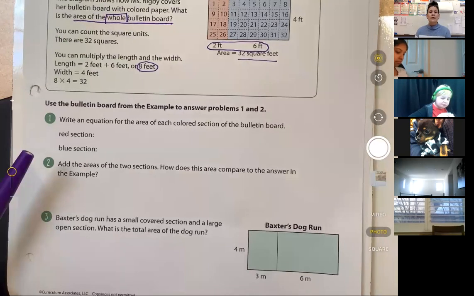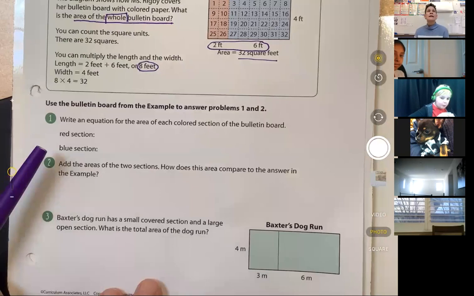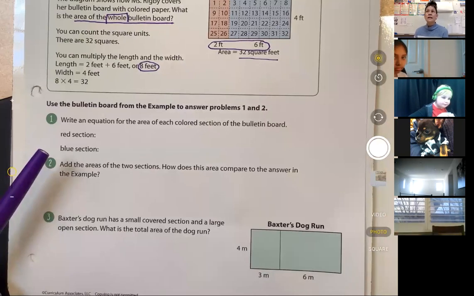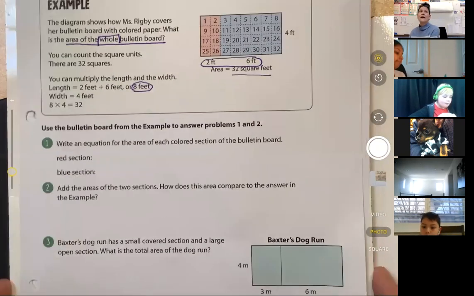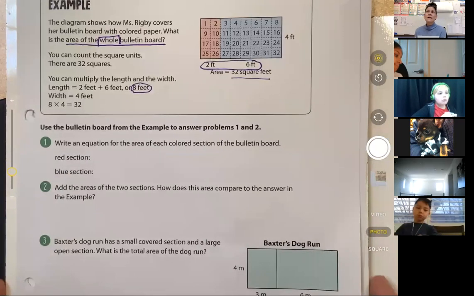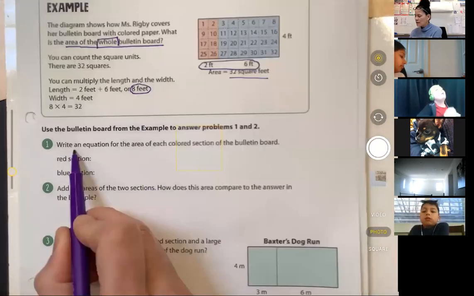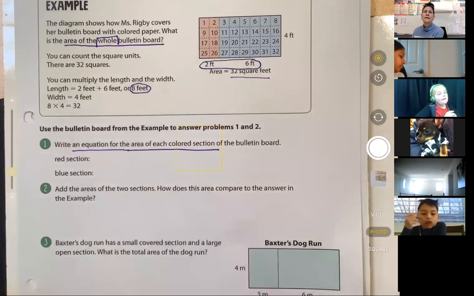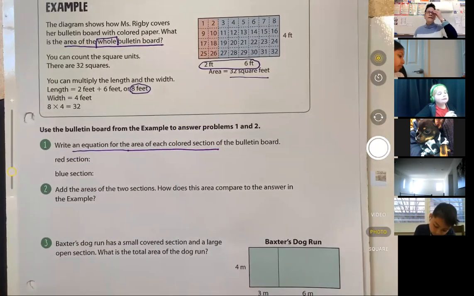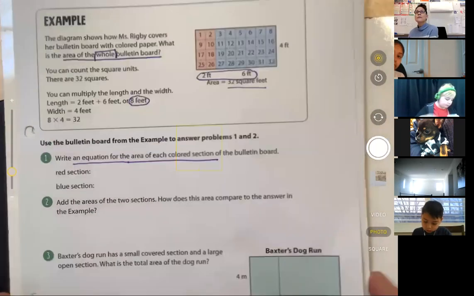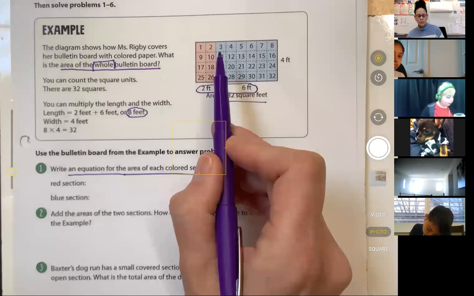Let us take a look at number 1 here in the green. It says to write an equation for the area of each colored section of the bulletin board. I'm going to read that again. Write an equation for the area of each colored section of the bulletin board. You will notice that I have underlined it, I have close read it. Very important that you understand what I am asking you. We're going to take this red section first, this pinkish red section right up here.